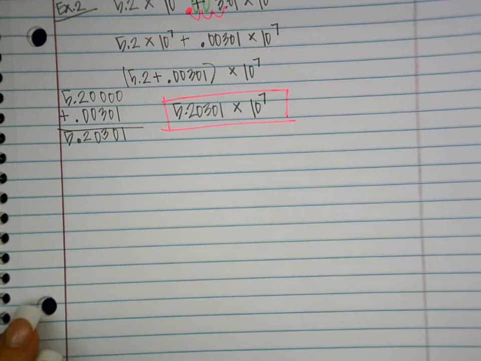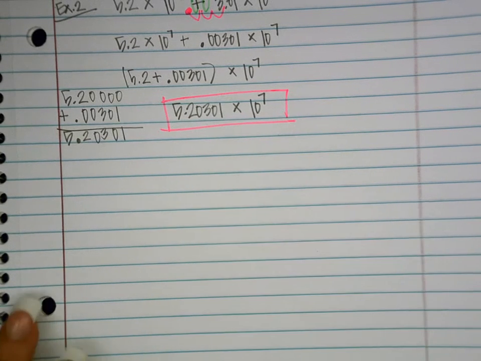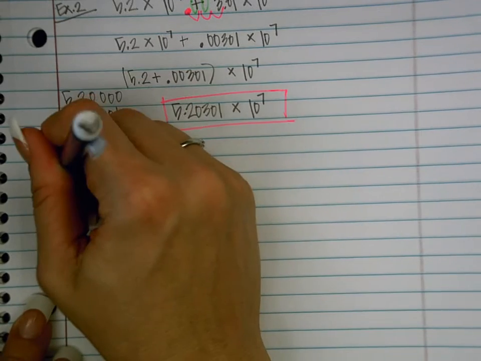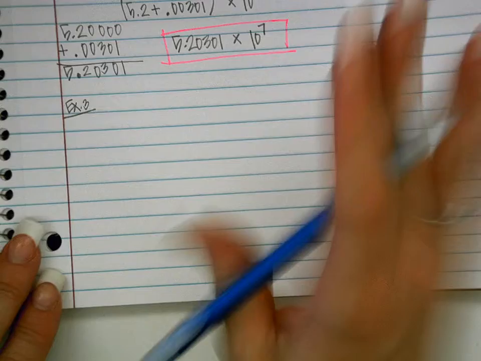Does it look like you have homework on this tonight? Yeah, it's on the board, yep. Okay, number 3. There's hardly any problems tonight. Okay, I'm going to try number 3.